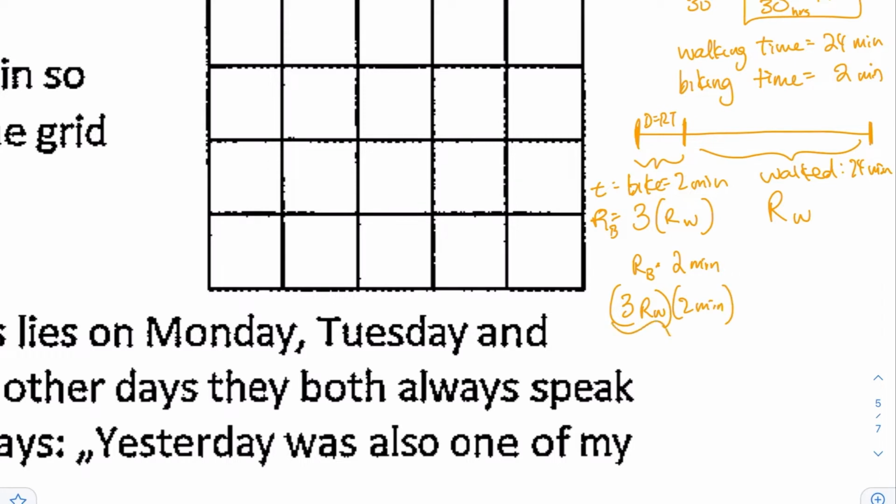This will be the distance covered by biking. And you want to compare that to his walking rate times the time walking, which is 24 minutes. This is the distance covered by walking. And here 3 times RW times 2 is really 6 times RW.